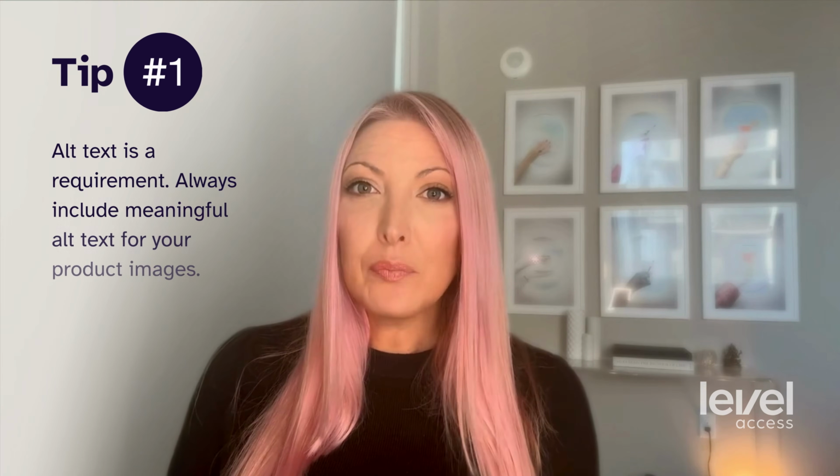For this user, I'm going to start their journey on the product listing page. Let's explore what might make a meaningful difference for a screen reader user. What are some of the baseline requirements? And what's something that you could put a little extra thought into that can shift a buying experience from good to great? Tip number 1, alt text.